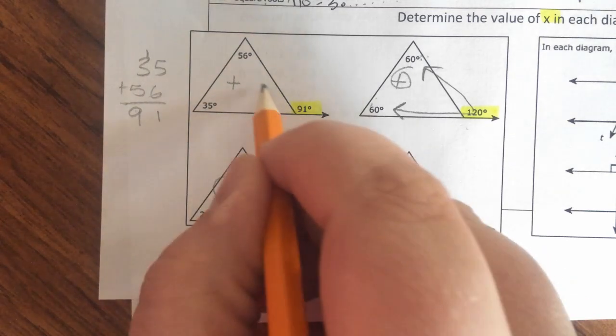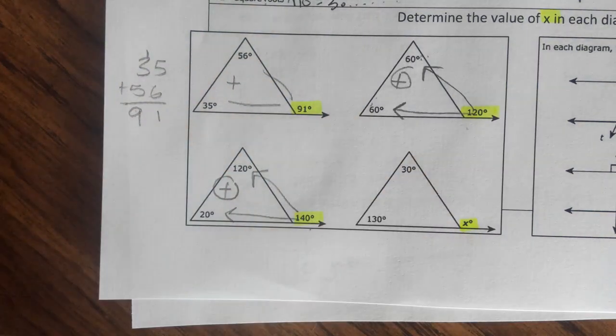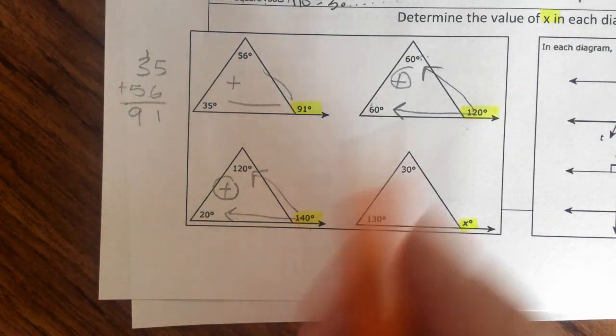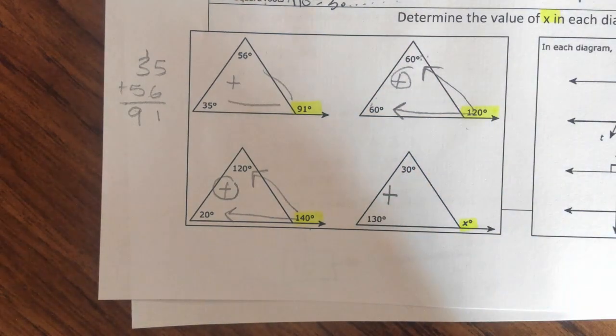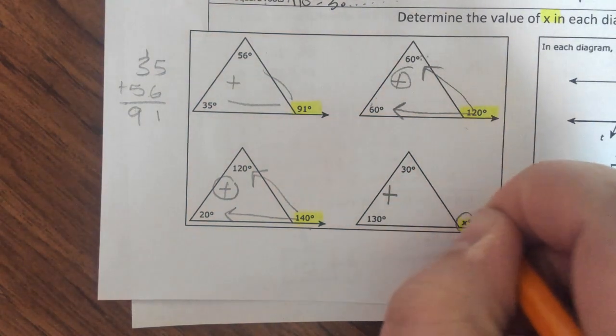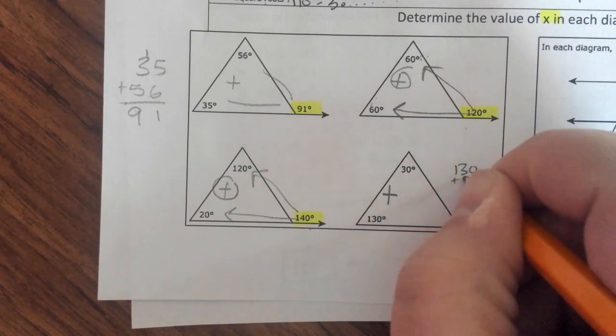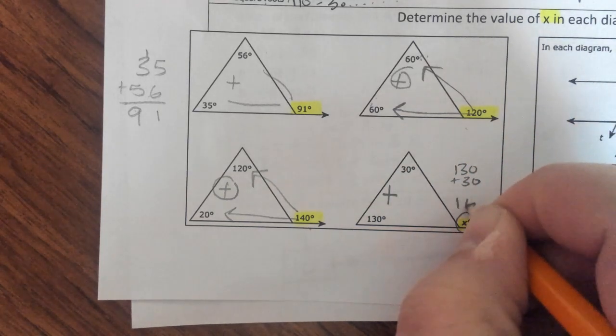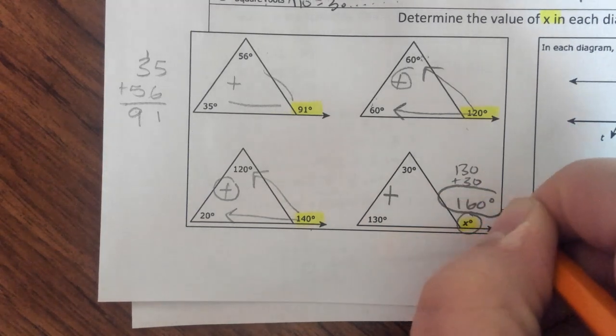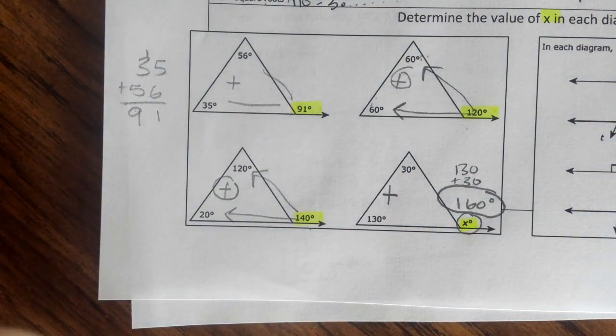So when you add those together, you do get 91. So the pattern appears to be add the inside opposite angles and you'll get the outside angle. So 130 plus 30 is 160 degrees. Now I will show you mathematically what to do here.